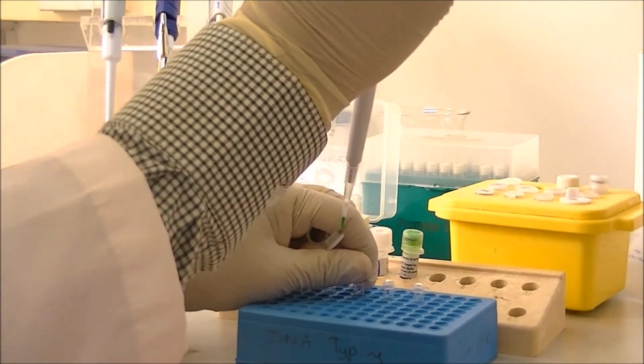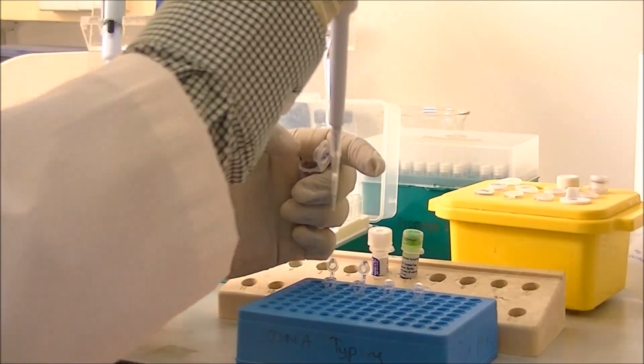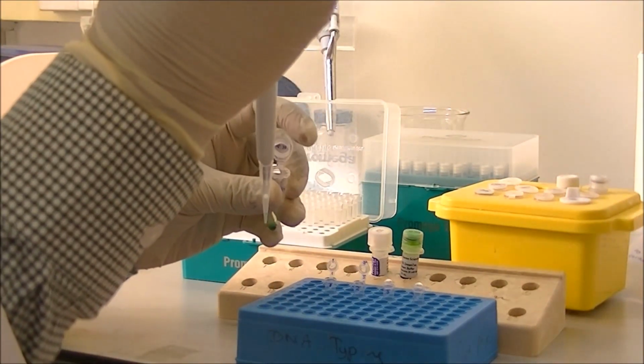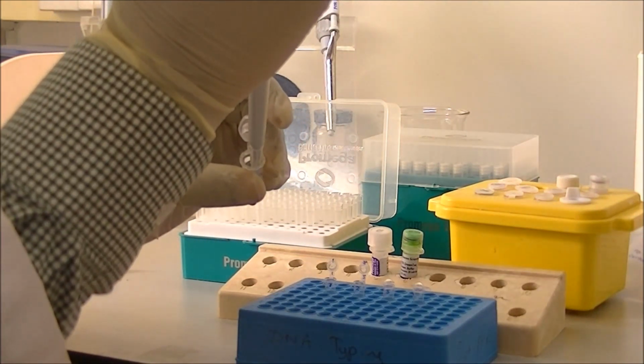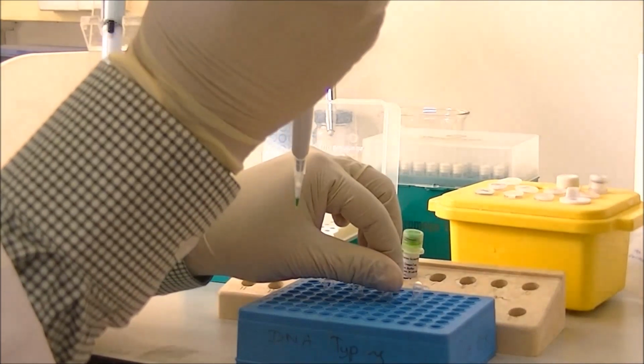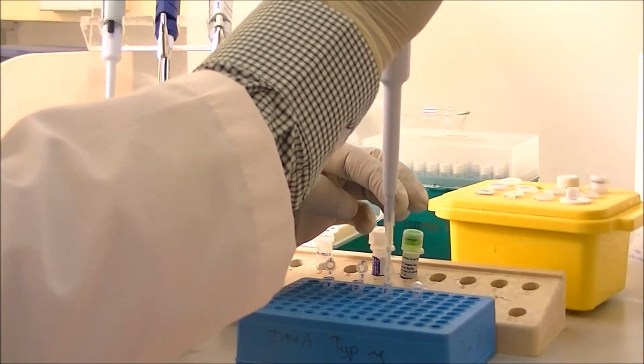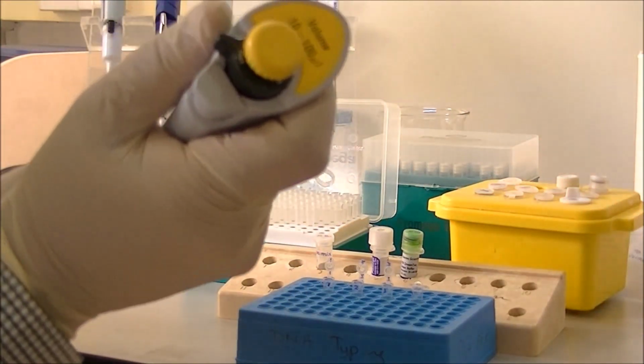In our reaction, the first tube goes with the extracted DNA sample, the second PCR tube is for the negative control of the reaction, and the third one is for the positive control reaction.